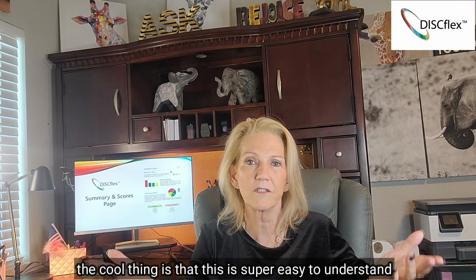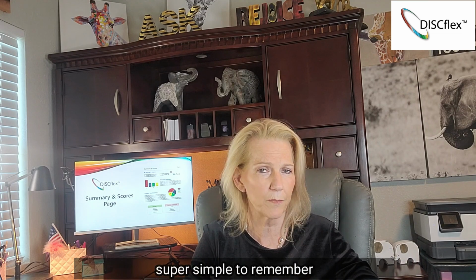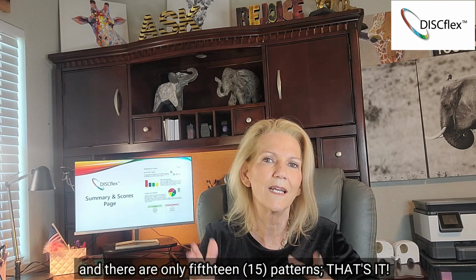And in this one, it happens to be a high D. You can see from the graph that we put it into a pattern. This is a high D person. The cool thing is, DISC is super easy to understand, super simple to remember, and there are only 15 patterns. That's it. So when you see those patterns, very easy to remember and super easy to read people because you don't have a lot to remember here. This particular pattern for this particular report is a high D personality. And then we say, okay, now that we know you're a high D, what does that mean? Well, it means that this is what you will tend to do. That's what the next set of verbiage is.